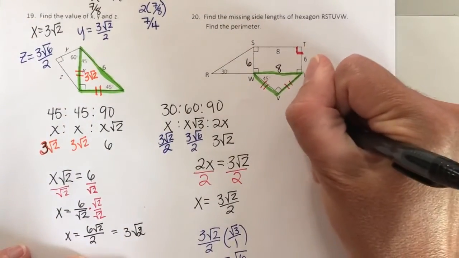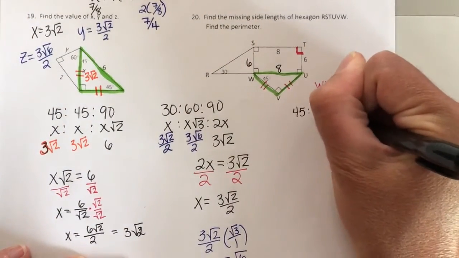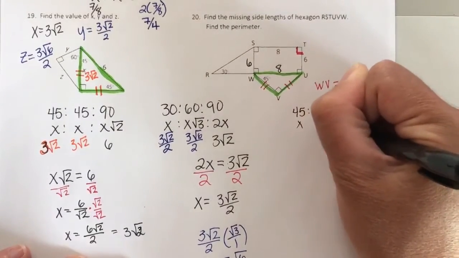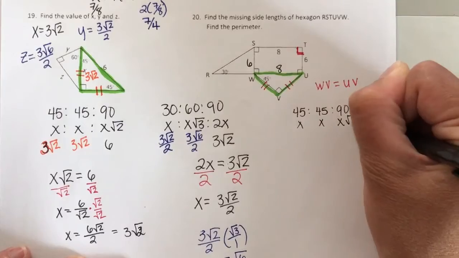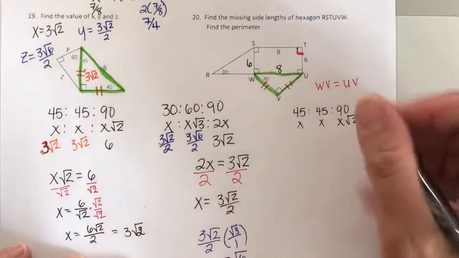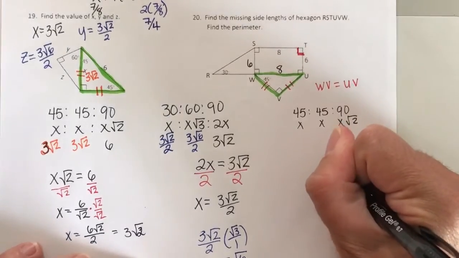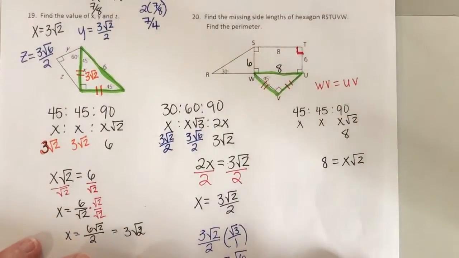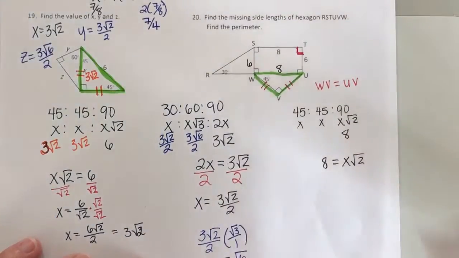So 45, 45, 90, x times the square root of 2. And so the side length I know about is the 90, which is 8. So 8 is equal to x times the square root of 2. And divide both sides by the square root of 2.